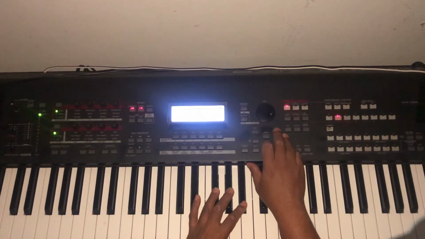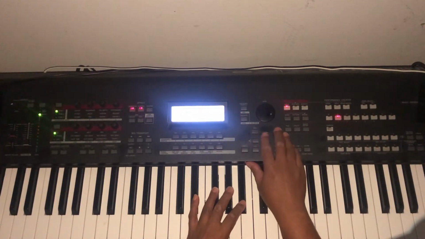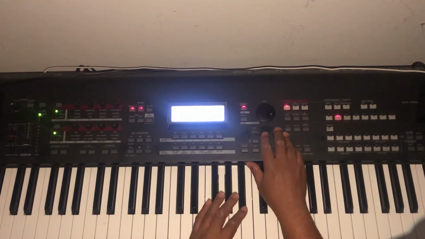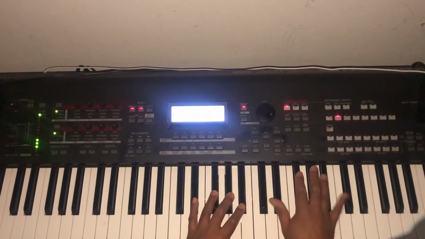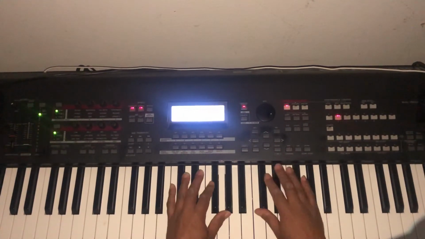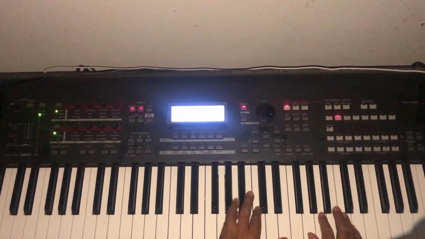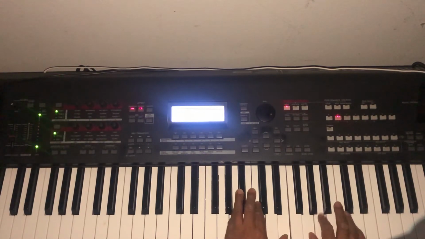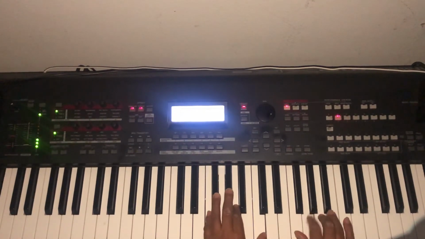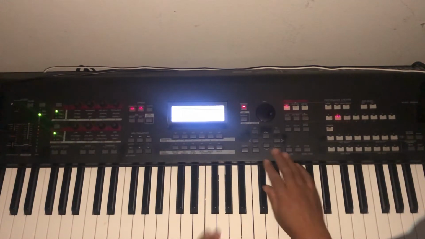And as I showed you in the last video, you can actually press enter on the sound that you want. Okay, I switched categories. I went to electric pianos. But you can press enter on the sound that you want and then scroll through those sounds and find out what sound you want to call a favorite. So if I want to call this a favorite, then I would hit F5.